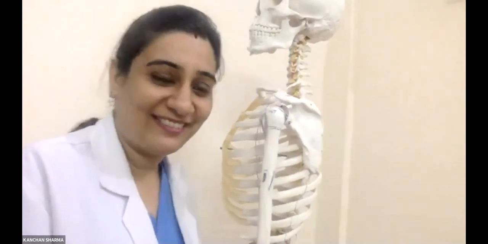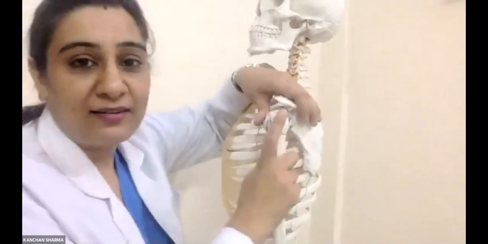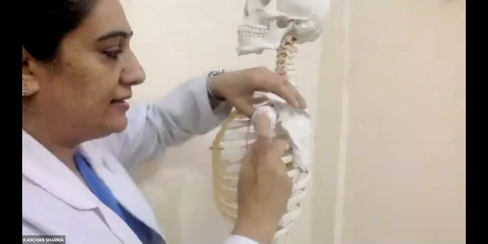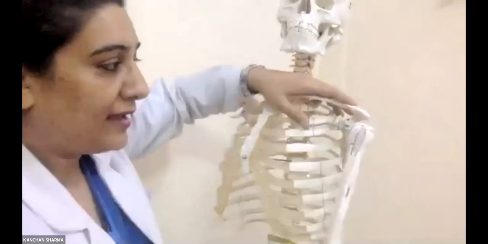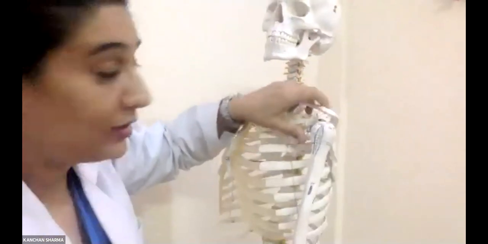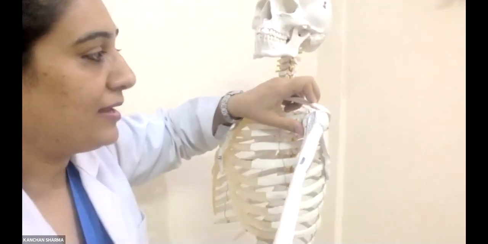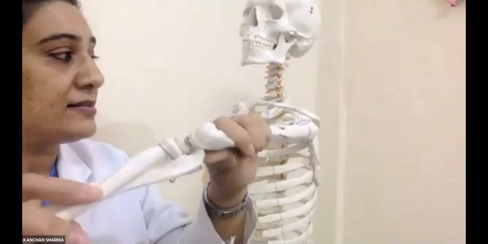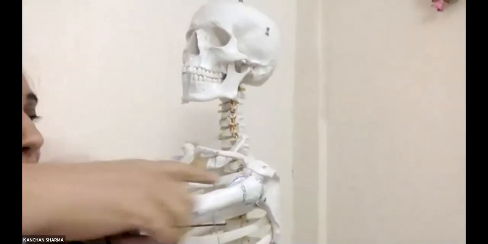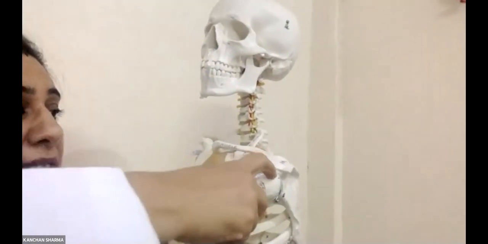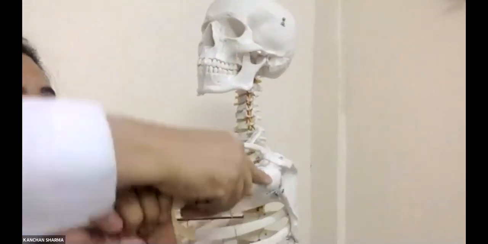Okay. Fine. So see this. Actually, see, this is your greater tuberosity. This is your lesser tuberosity. So what somebody was asking about the impingement: see, if I am abducting my shoulder like this, this movement has to be frictionless, okay?